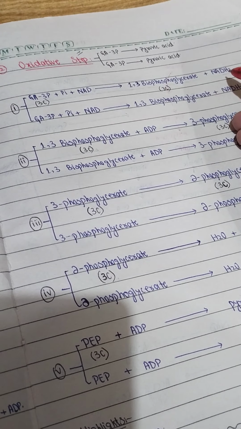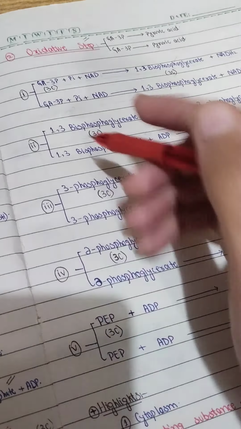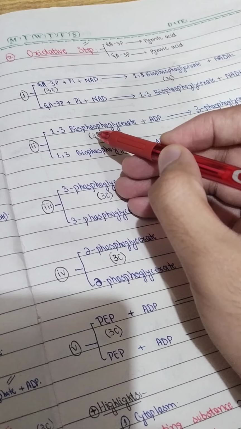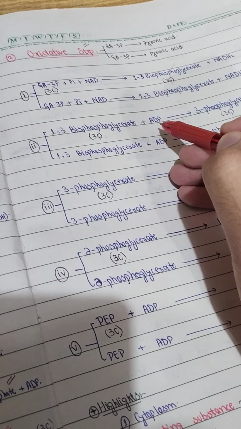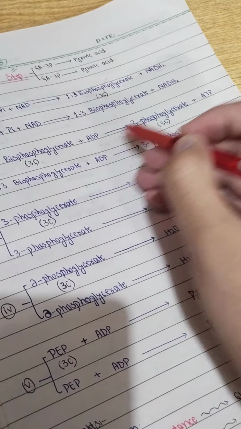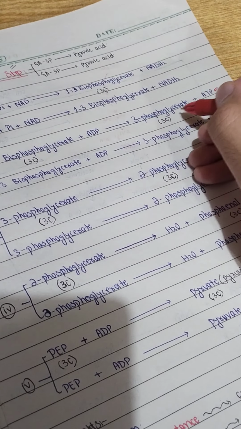NADH2 is converted into ATP molecules in the electron transport chain, which is discussed later. In the second step, 1,3 bisphosphoglycerate combines with ADP molecule. Thus, it forms 1 ATP molecule and 3 phosphoglycerate.